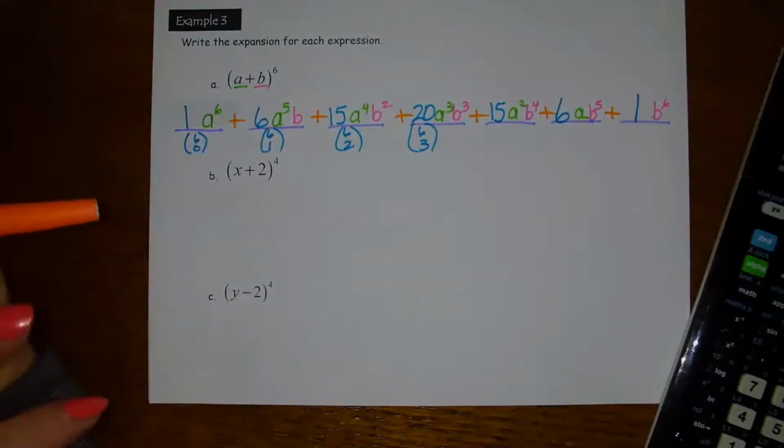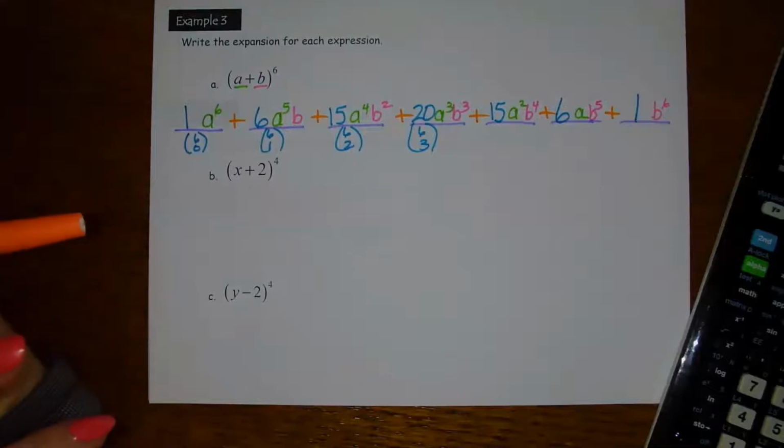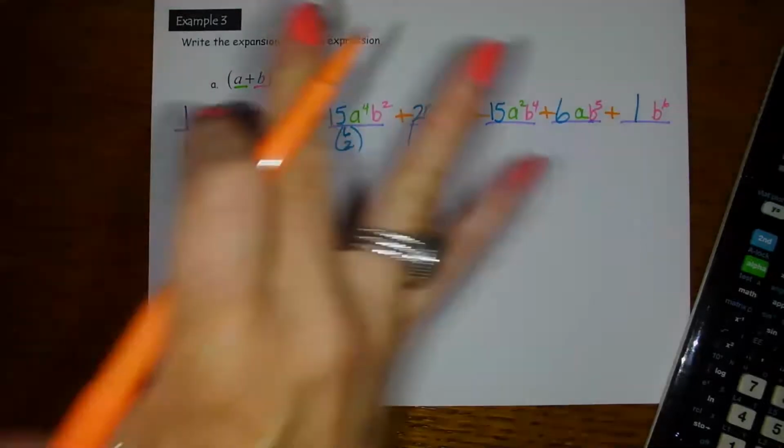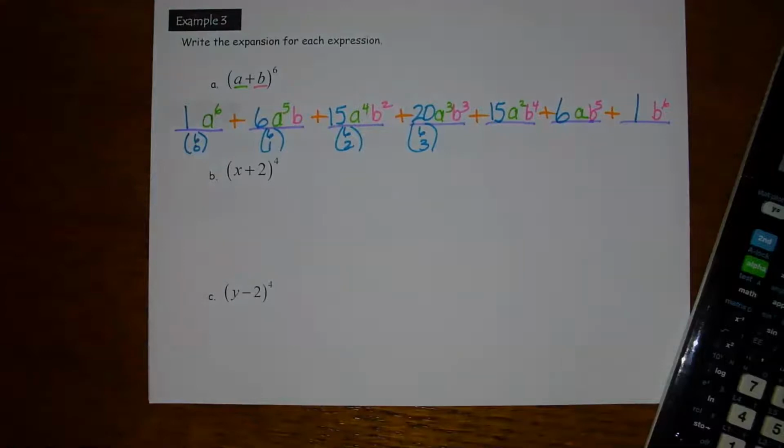Now, I want you to think about something. Most of the time, I'm not asking you to write out big, long strings of numbers. Most of the time, I want to know what the fourth term is, or what's the sixth term, or what's the third term. I want to know just one term. So let's number these so we can read what the terms are.